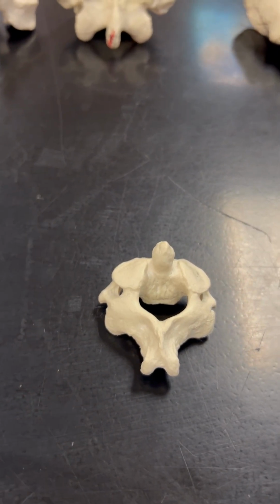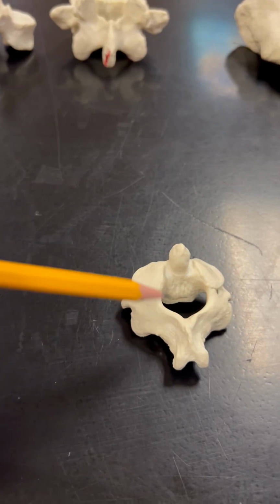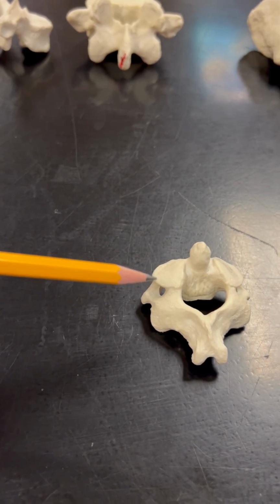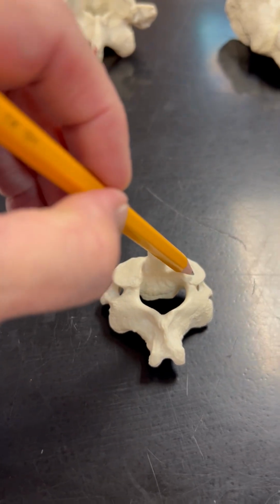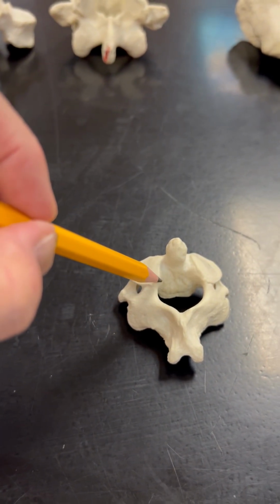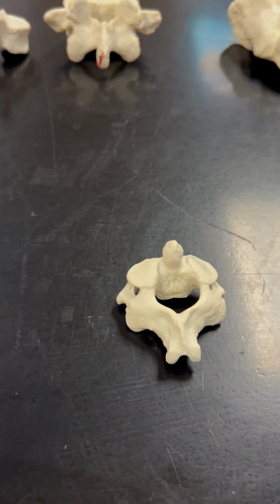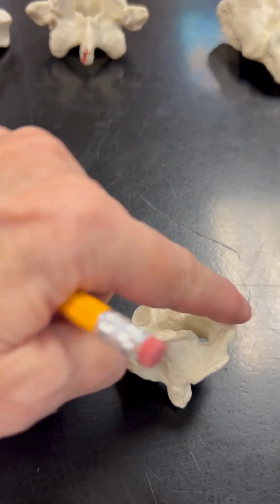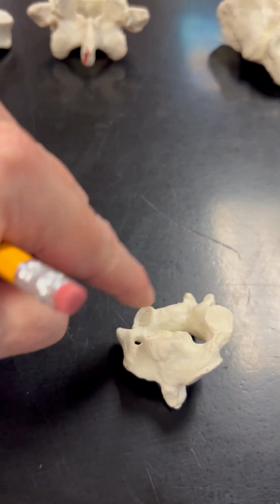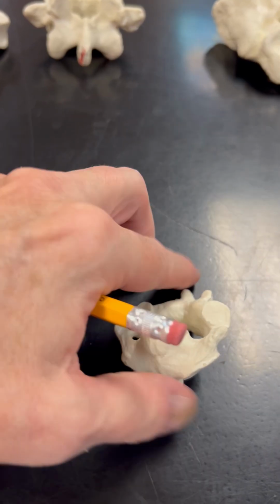If you get the card that says axis, you're going to have to pick it. You're going to have to show me. You know this is the axis. So these are the superior articulating facets of the axis. Turn it upside down. These are the inferior articulating facets of the axis.